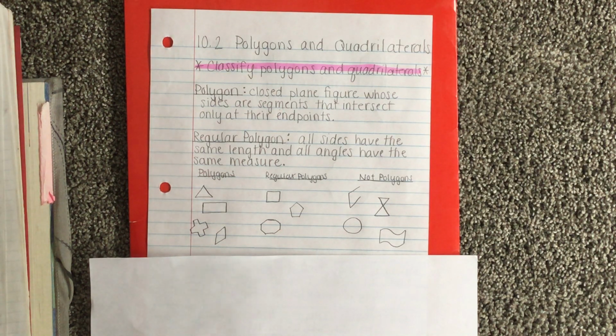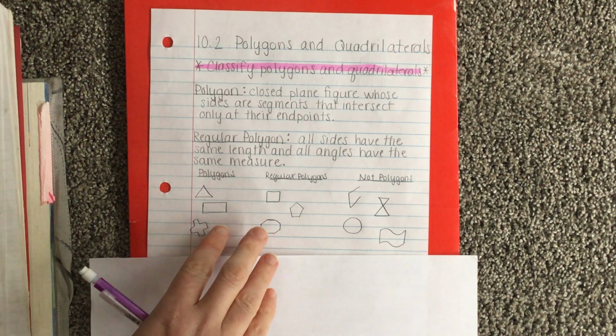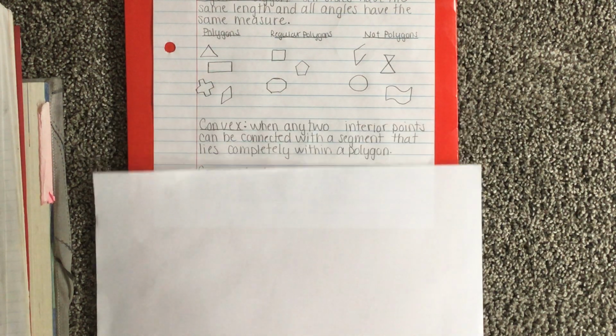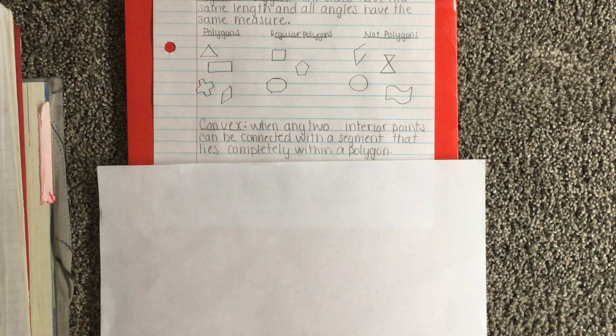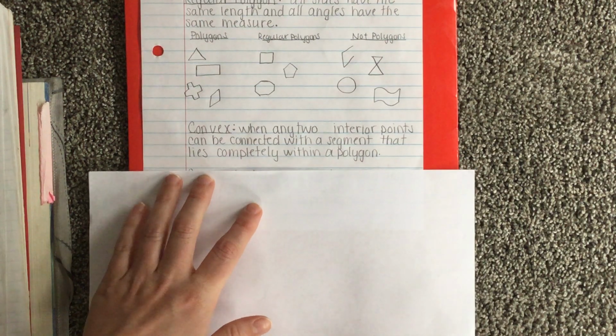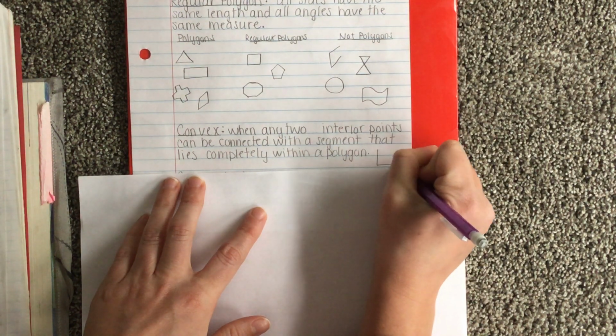We're going to continue on with 2 more definitions. You're going to need to know the difference between convex and concave polygons. Convex is when any 2 interior points can be connected with a segment that lies completely within a polygon. Push pause and write that down. An example would be something that looks like this.